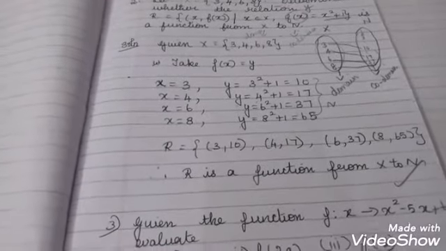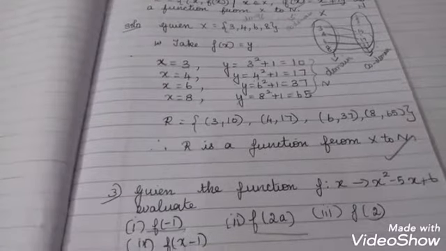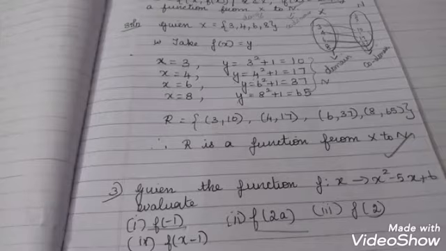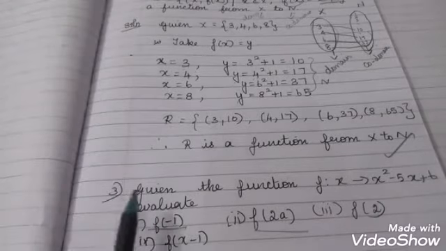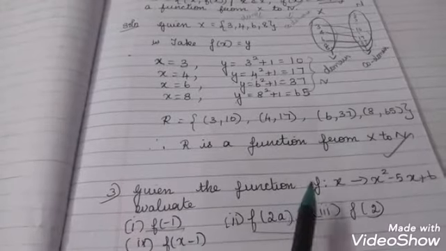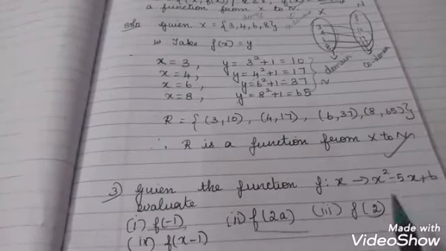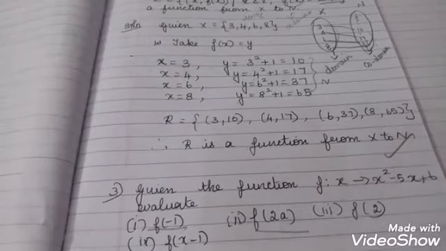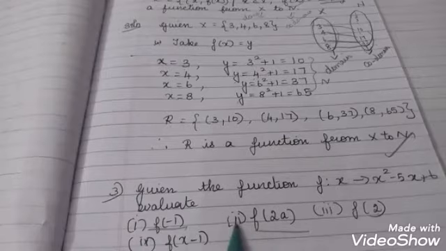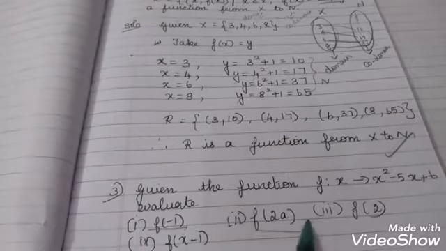Okay. Now, till now, in these two questions we checked whether the relation is a function or not. The next question is where you'll have to find out or evaluate the values. So here, when x is given, you'll have to evaluate it. So the third question we'll see here. Given the function f from x to x squared minus 5x plus 6, evaluate: the first one, f of minus 1; second, f of 2a; third, f of 2; and the fourth, f of x minus 1.